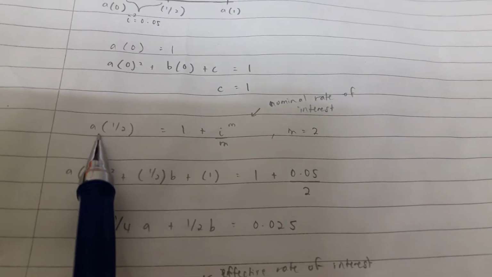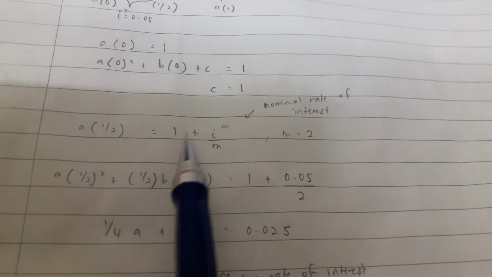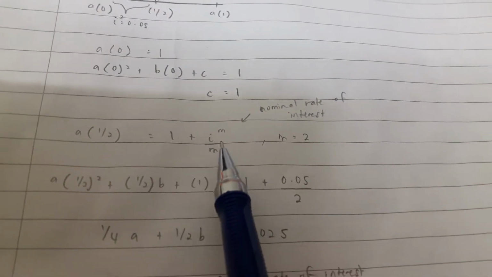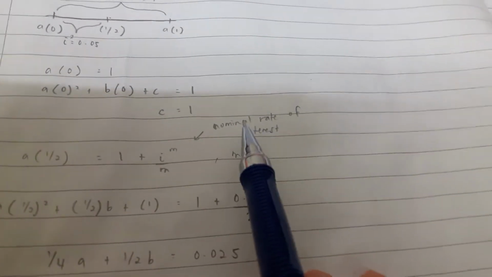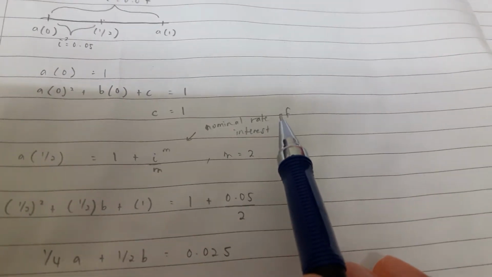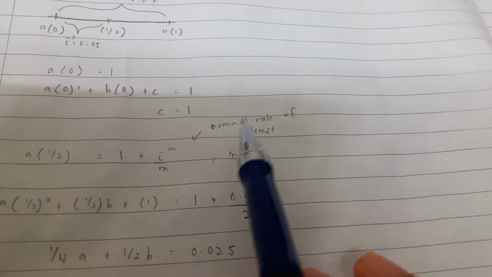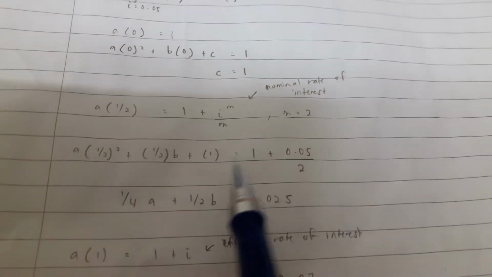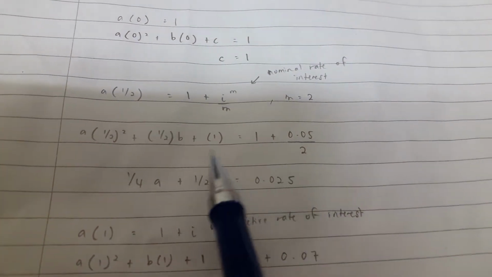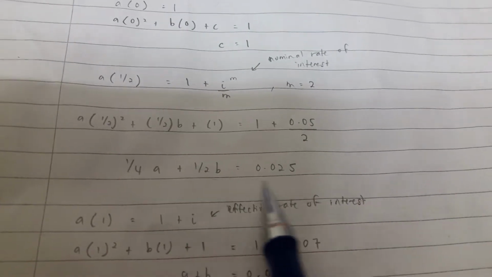Next is this a(1/2) equals 1 plus i over m. This is from the nominal rate of interest earned during the first half of the year. We insert it into here, and then we'll get this.